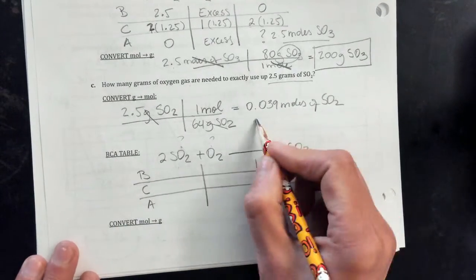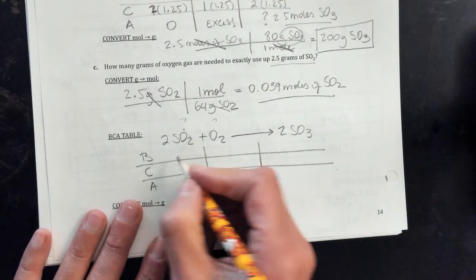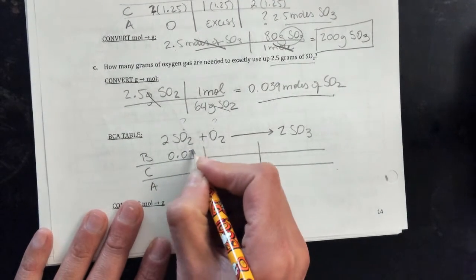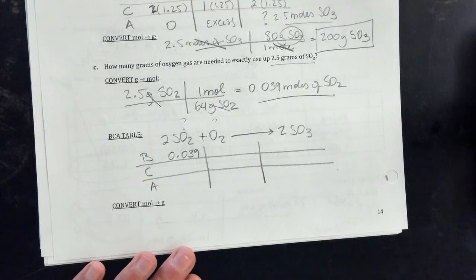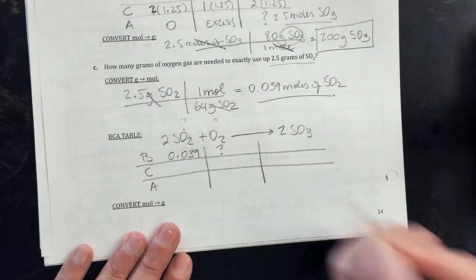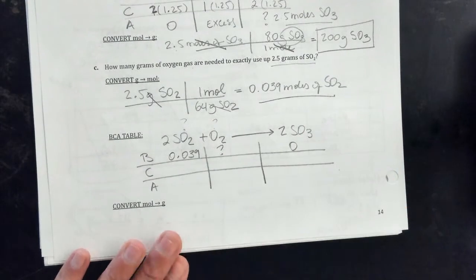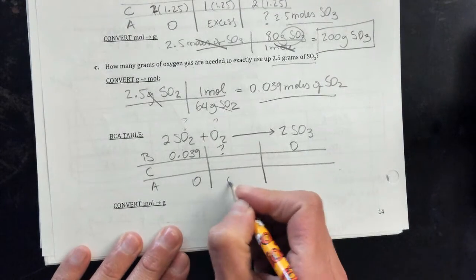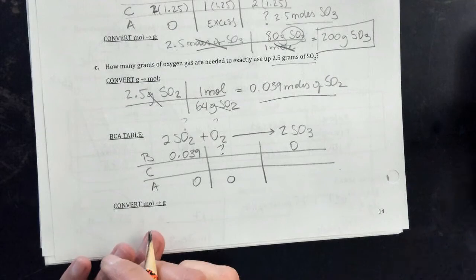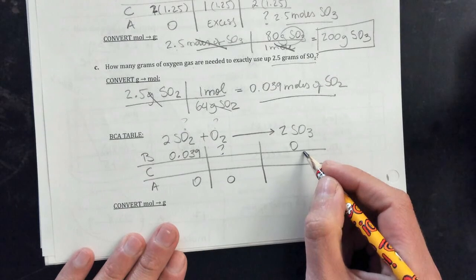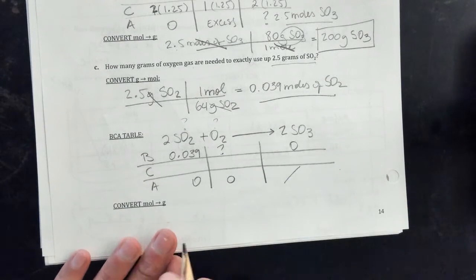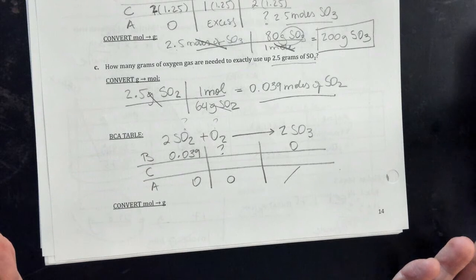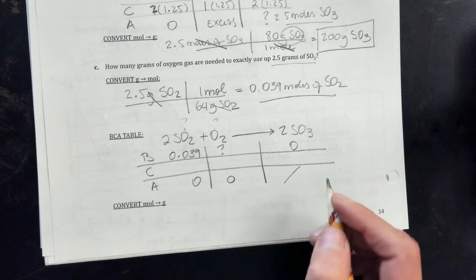Now I can take this number and put it on the table. And when I do that, I'm going to end up with this. This is what I want to know. I know that this has to be 0 because before the reaction there should be no product. I know that both of them are going to end up with 0. That's the whole purpose of the problem. This information I don't need to know. That's not what the problem asked.